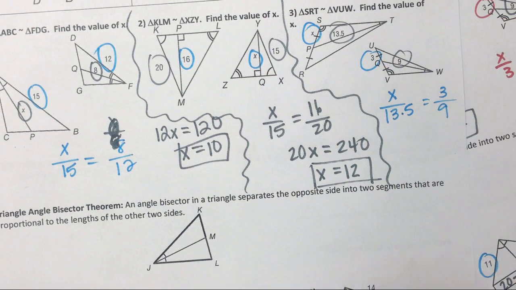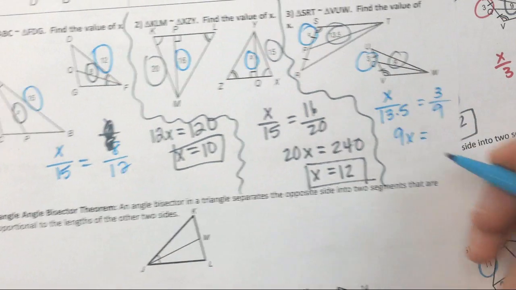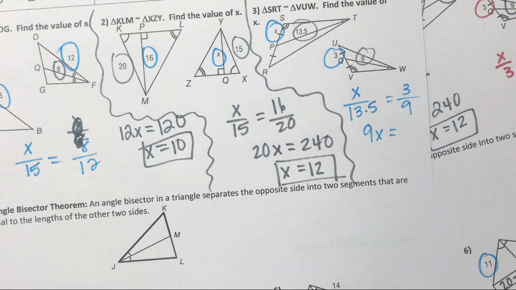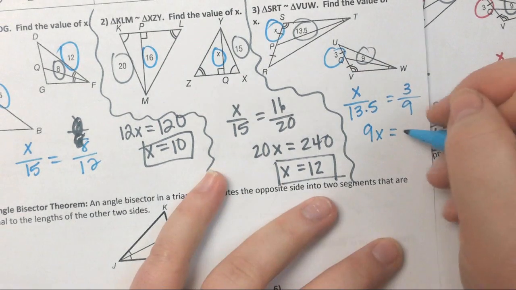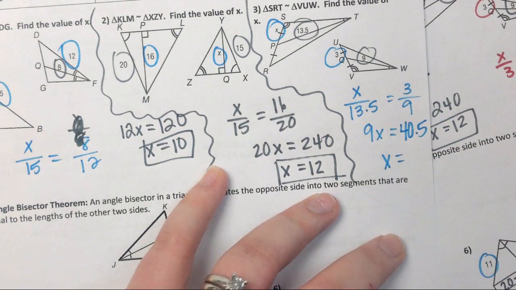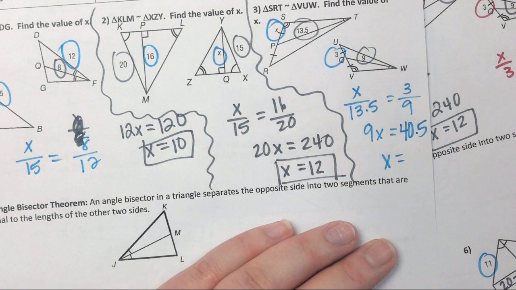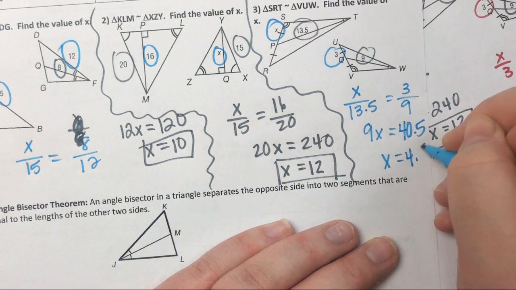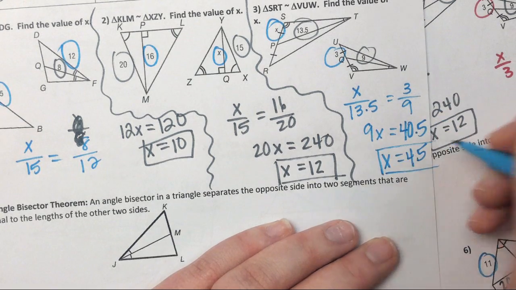You cross multiply, you get 9x equals something. So x equals 4.5. We're great with decimals right now. Not a problem.